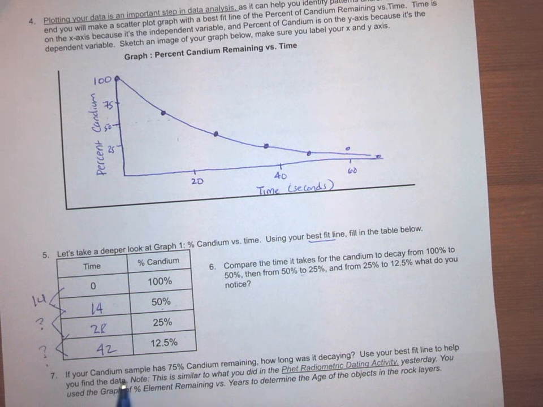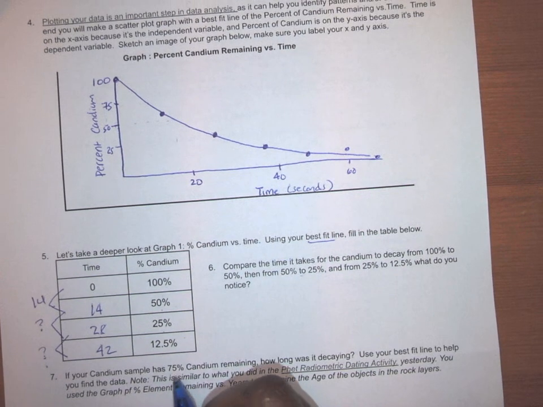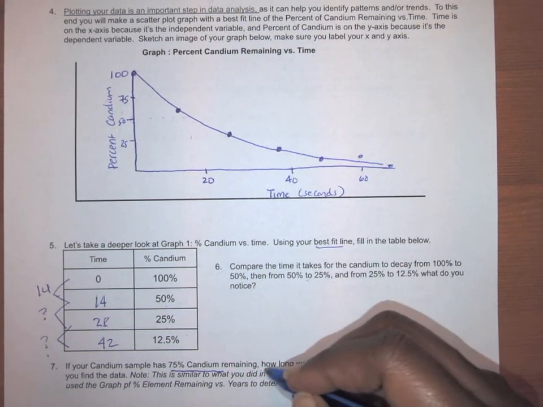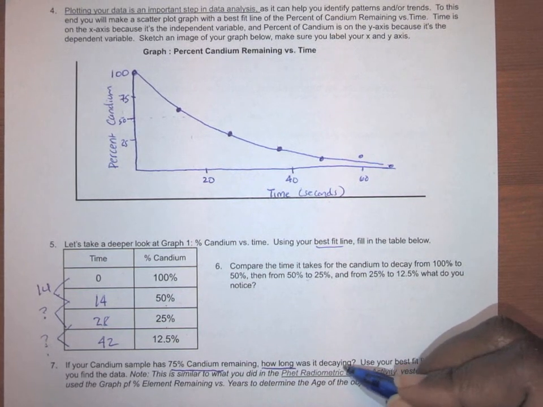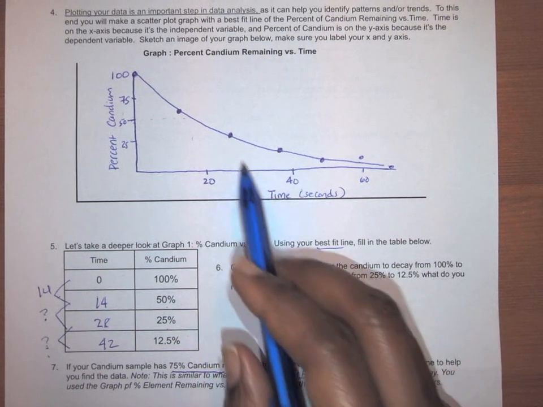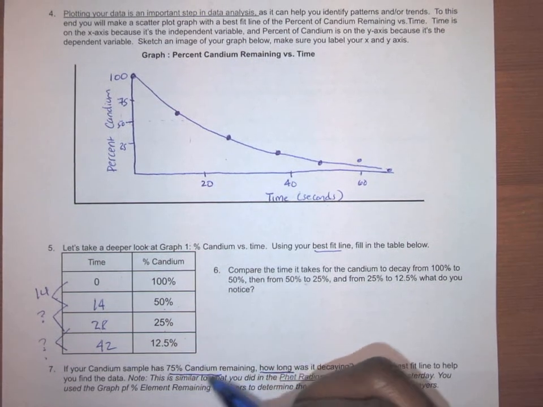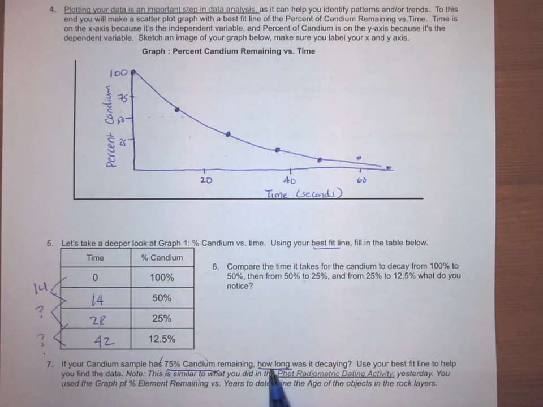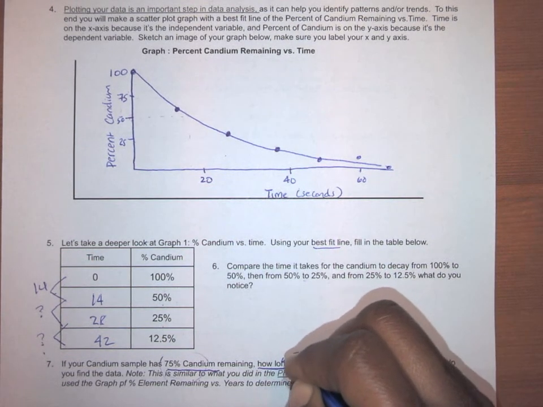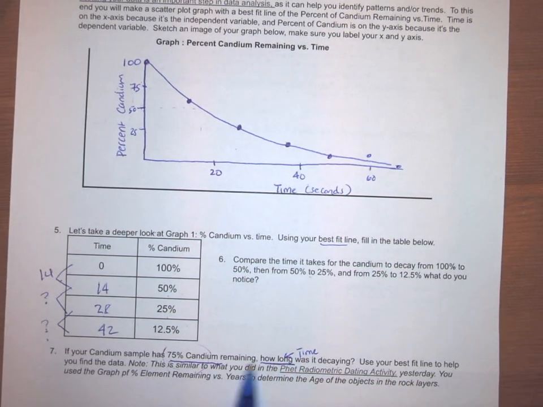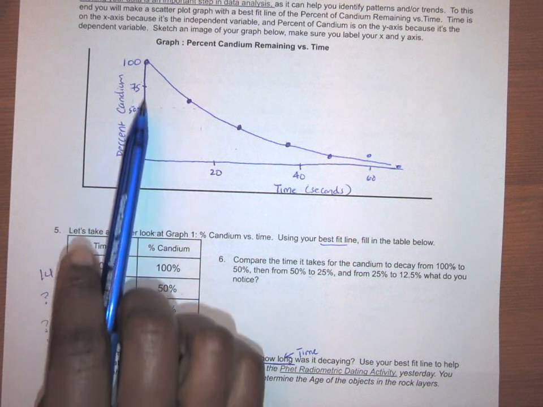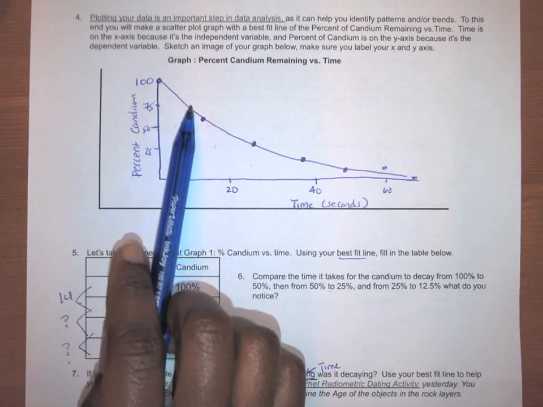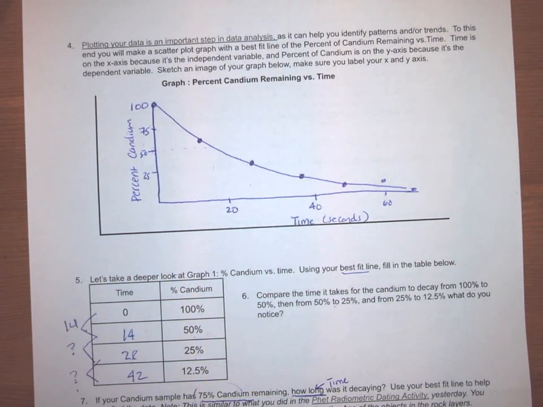Once you've done that, the last question says, if your sample has 75% candium, how long was it decaying? In this case, they're giving me data from my table, from my graph. The data they're giving me is 75%, so that means I know what's on the y-axis, and I'm looking for how long. How long is the time? That you're going to get from the x-axis, just like you did before. Find 75, go down, and figure out how long it takes. Again, you would use Google Sheets and the best fit line.